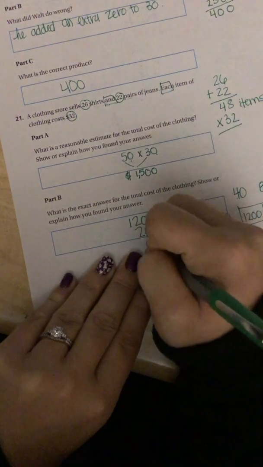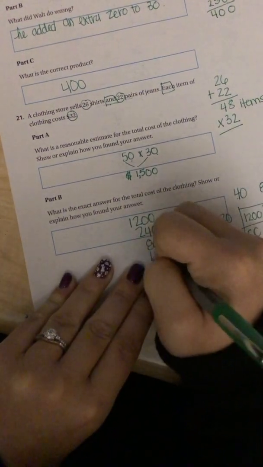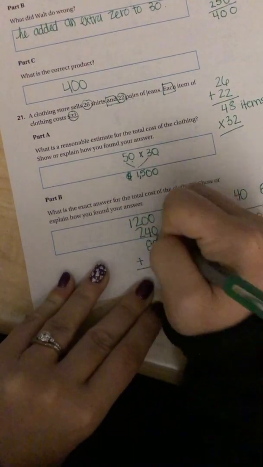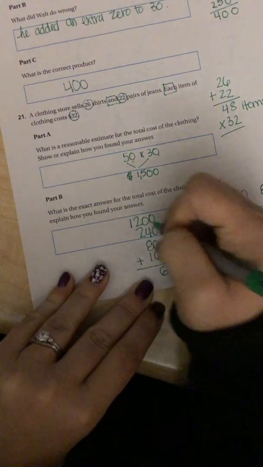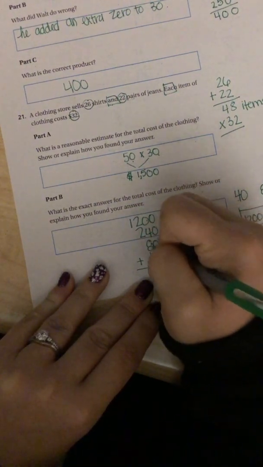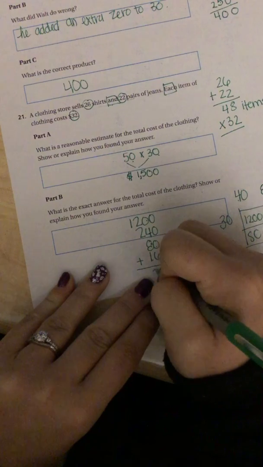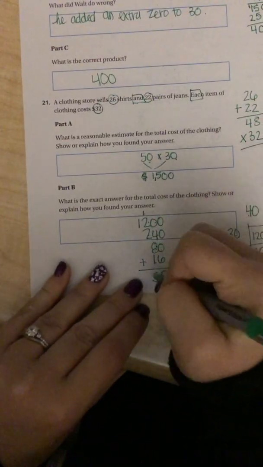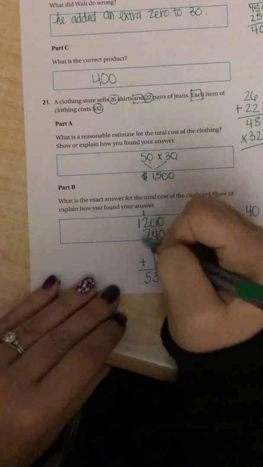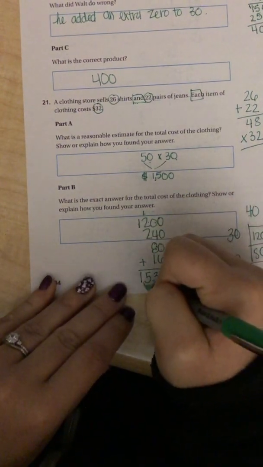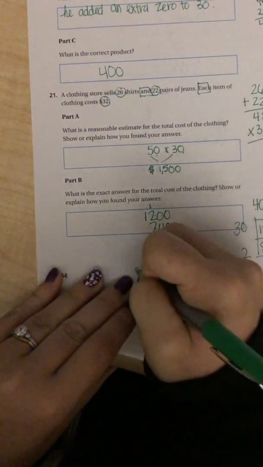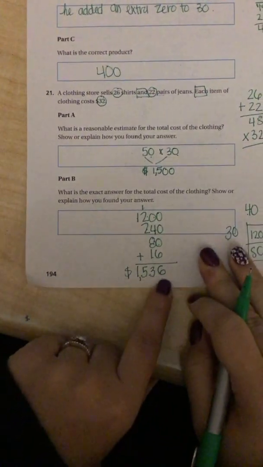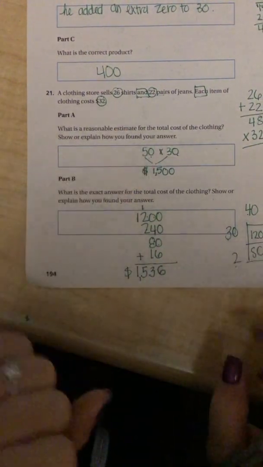240, 80, and 16. 0 plus 0 plus 0 plus 6 is 6. 0 plus 4 is 4, plus 8 is 12, plus 1 is 13. Carry up. 1 plus 2 is 3, plus 2 is 5. And 1 plus nothing is 1. So that means there was a total of $1,536, which is very close to our estimate.